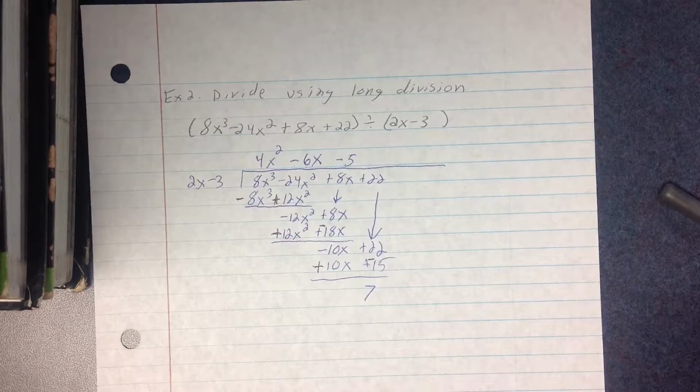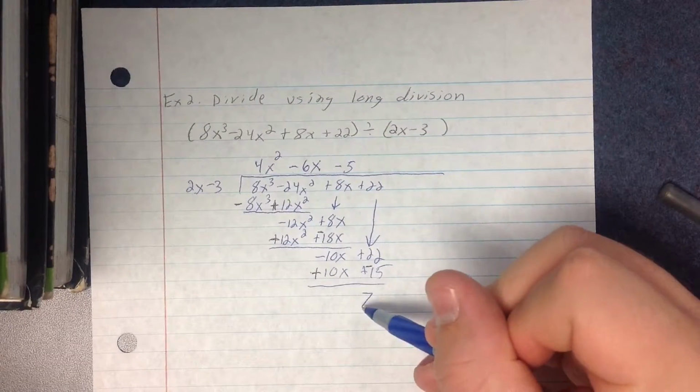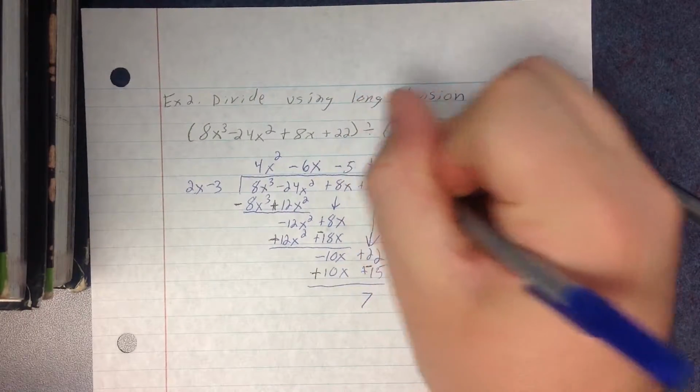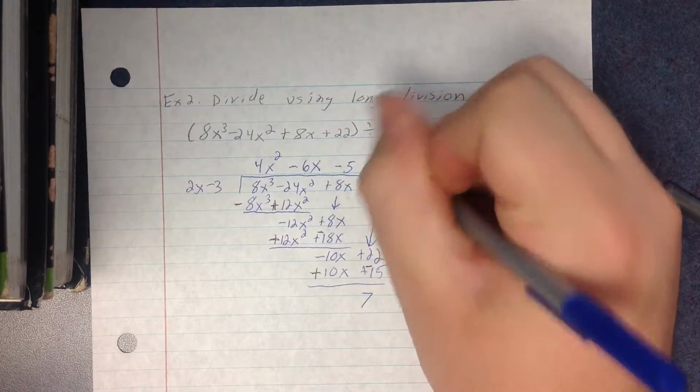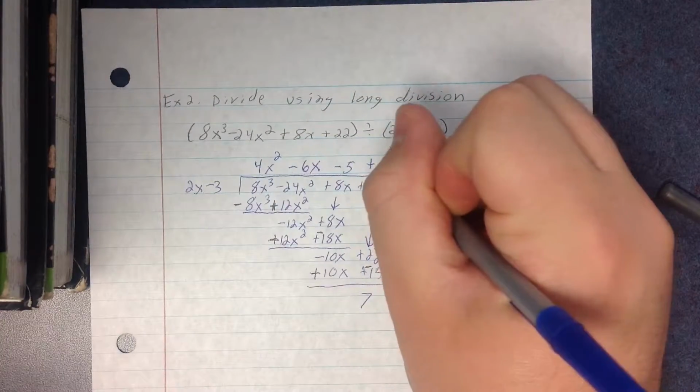Now, we don't just write R7. Since my remainder is a positive 7, we put plus 7 over what we divided by, which was 2x minus 3.